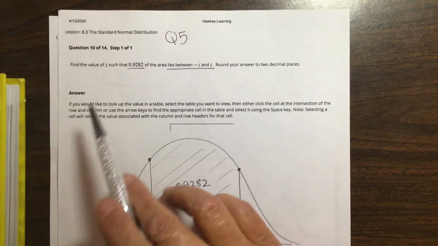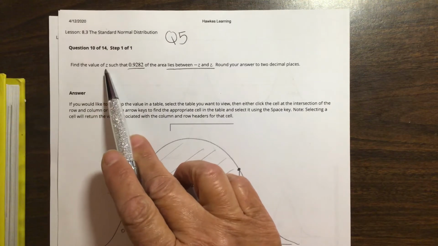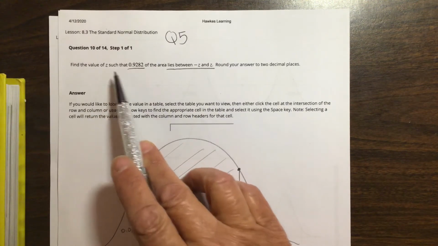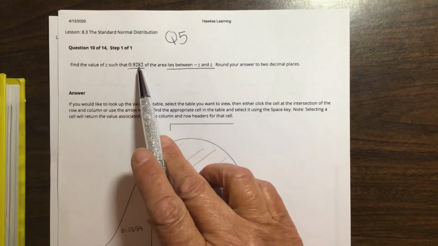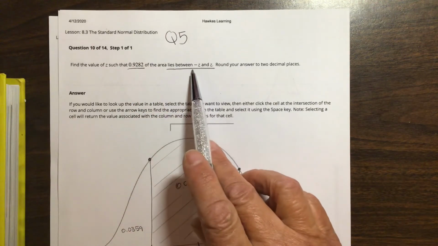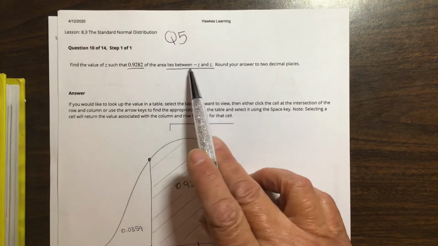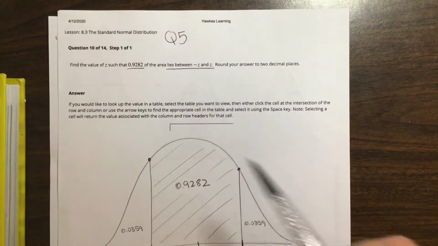In these last two examples, we're asked to find a z-value such that 0.9282 of the area lies between two z-scores or z-values, a negative one and a positive one.